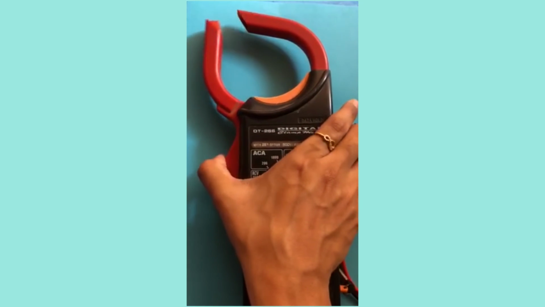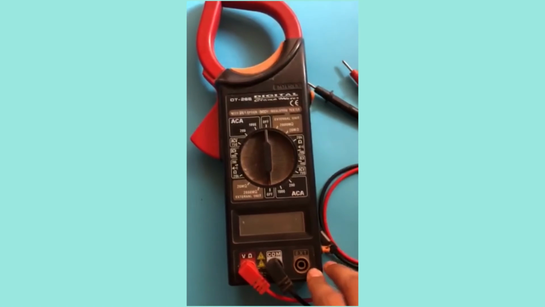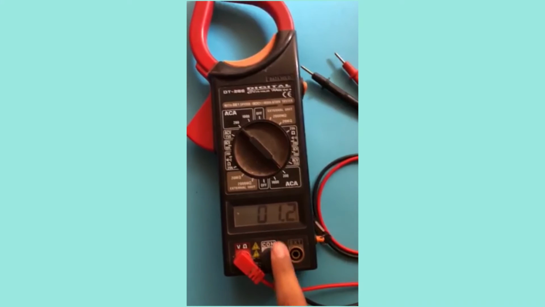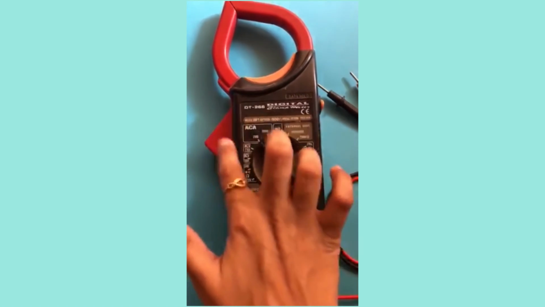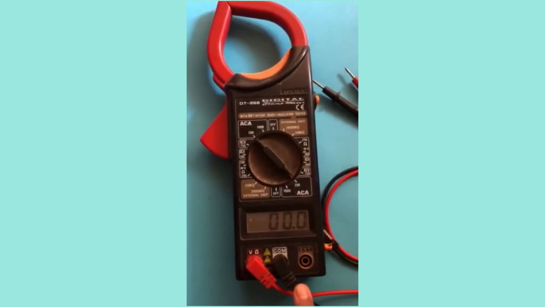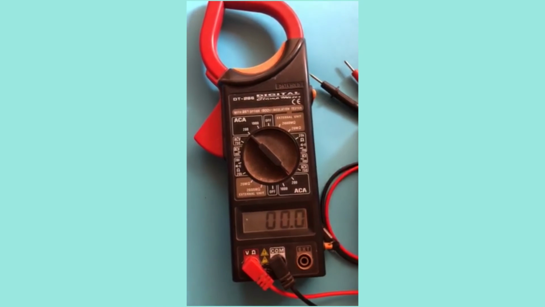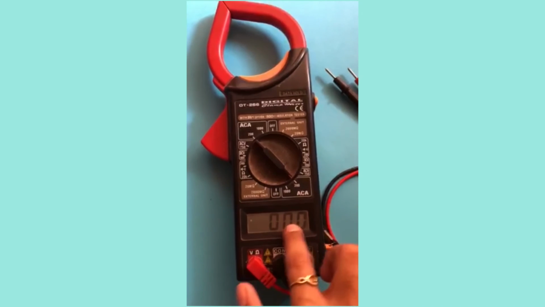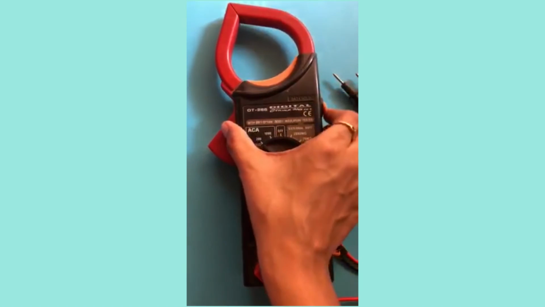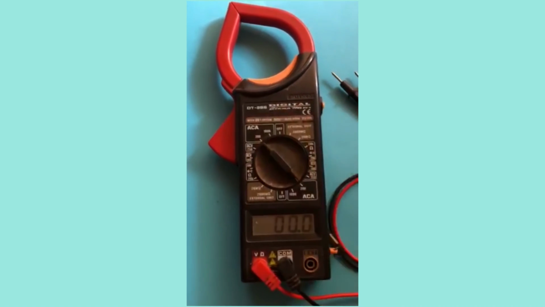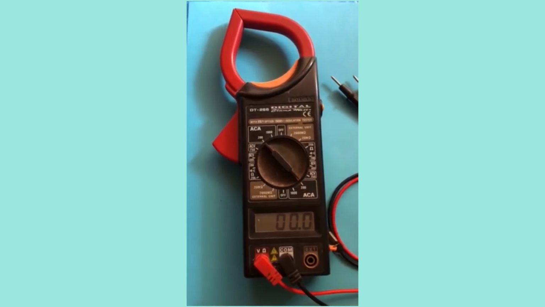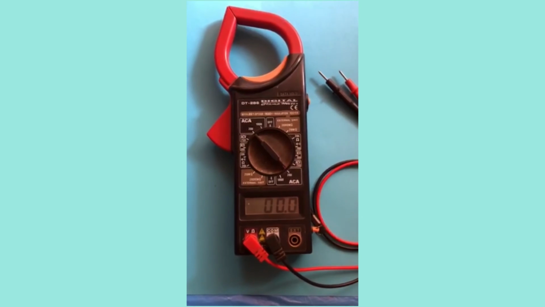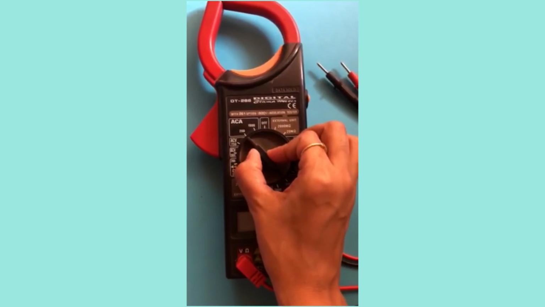So this thing is used for opening the clamp, and when you twist the knob like this, you can measure the ampere. So when you check an ampere, you will get that ampere reading on that screen, and the button is used to clear the readings. Like when you add in a calculator, you will have the clear option to clear that, right? So that button is having that option to clear the readings.